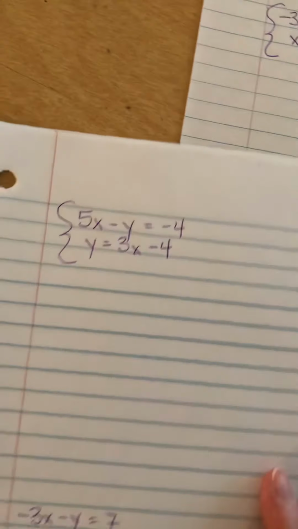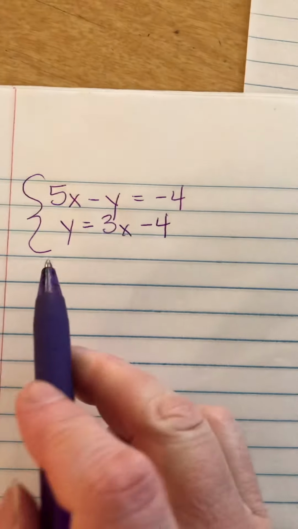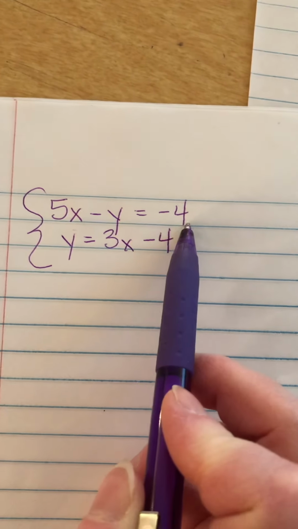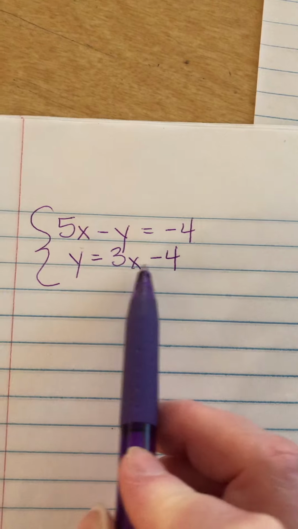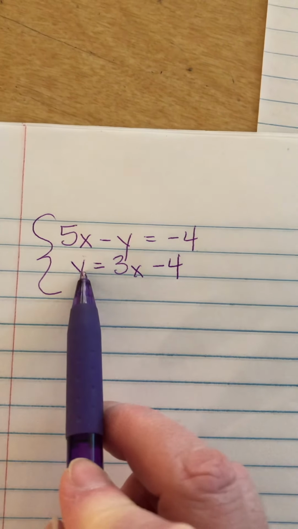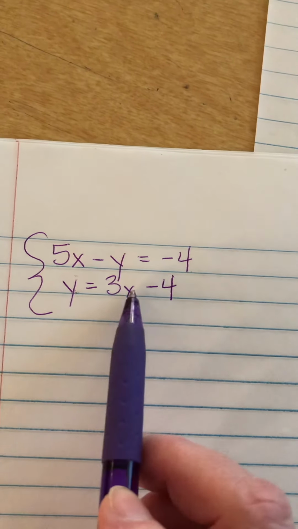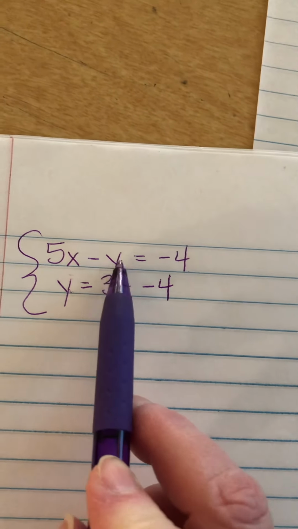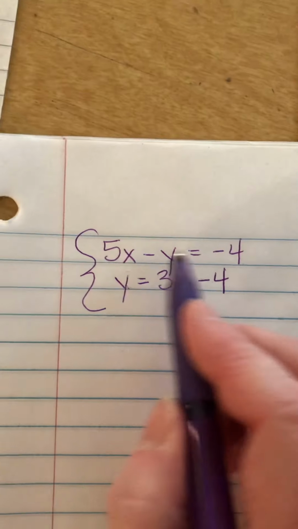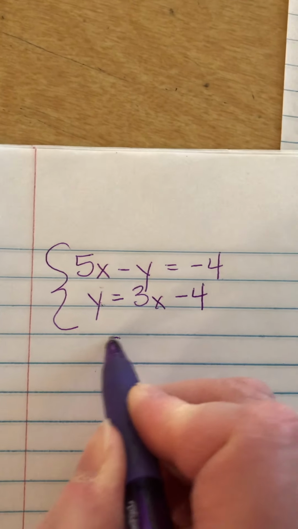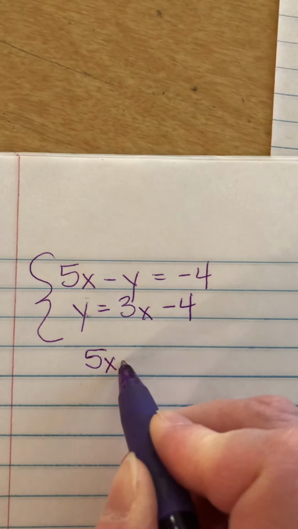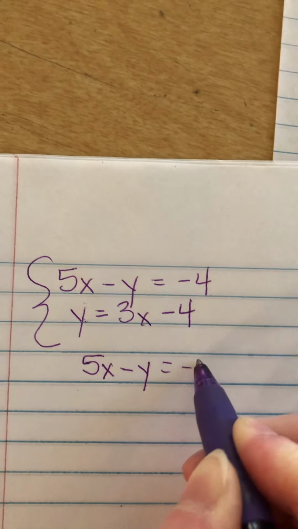Okay, substitution method. So we have our system. We have 5x minus y equals -4, and we have y equals 3x minus 4. So we already have one of the equations that's solved for one of the variables. So we're going to use this that's already done for us, and we're going to substitute it in. So we're going to use the first one, 5x minus y equals -4.